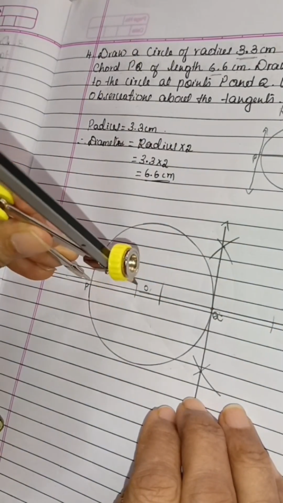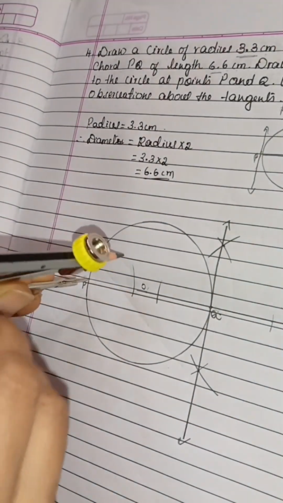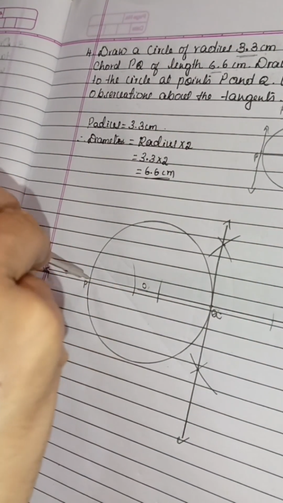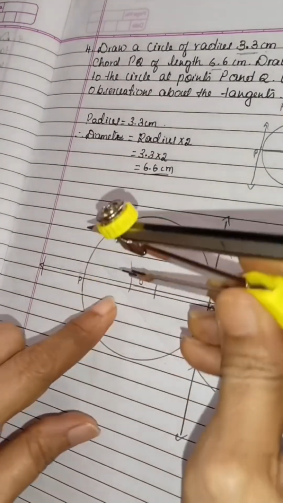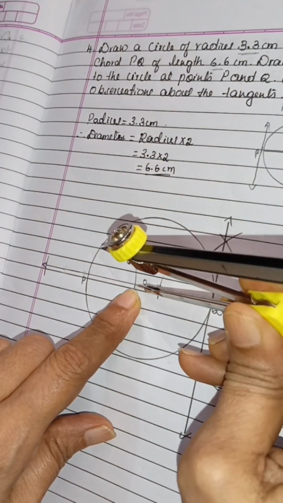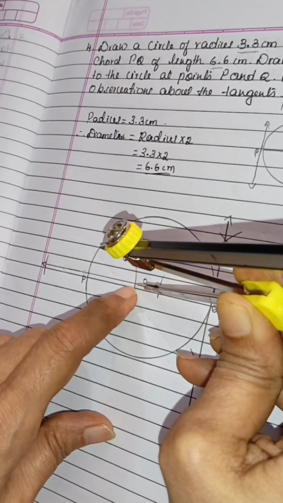At any length, draw two arcs on both sides. Now this is the distance. Keep your compass at this intersected arc.